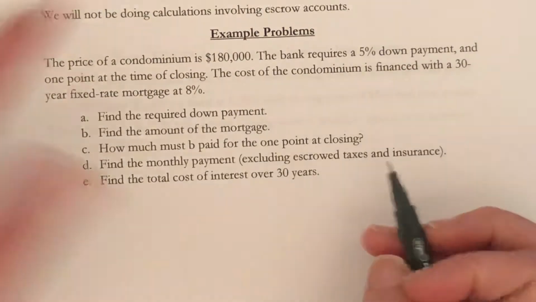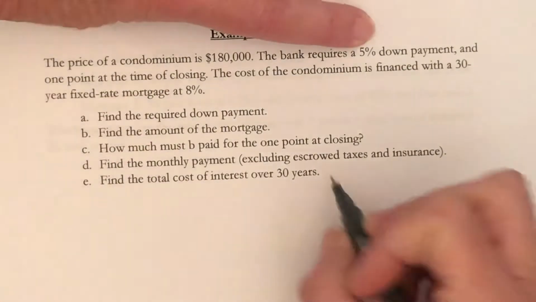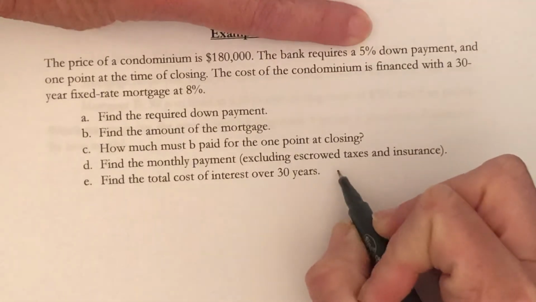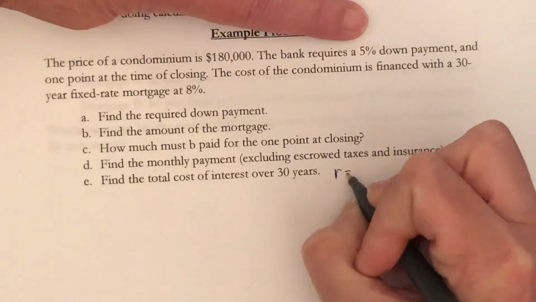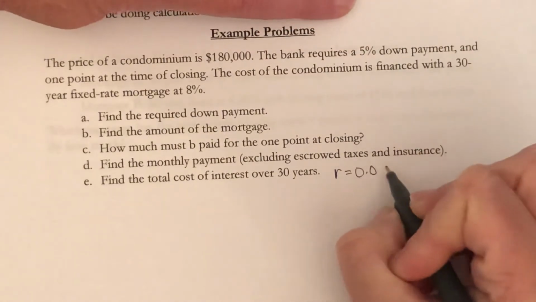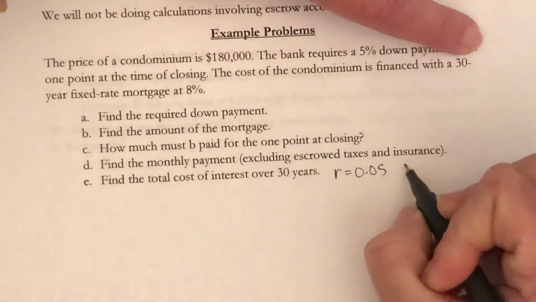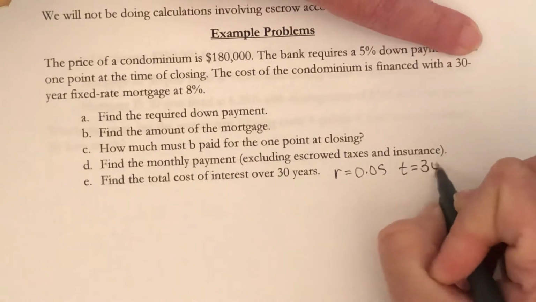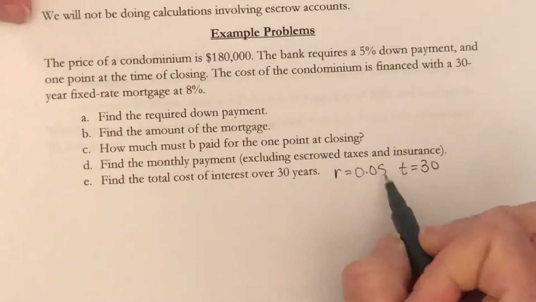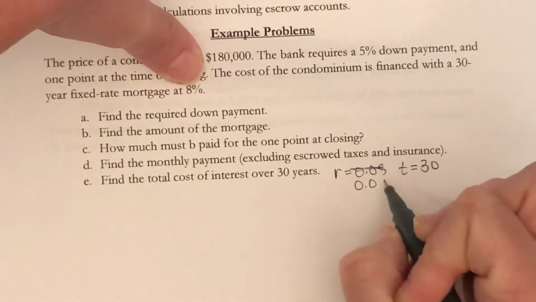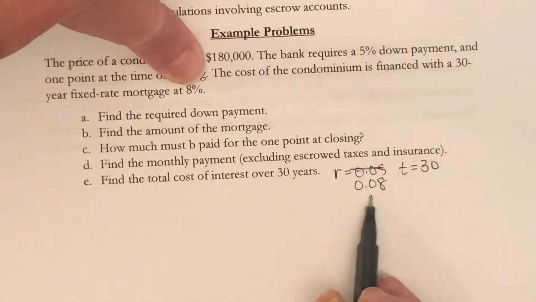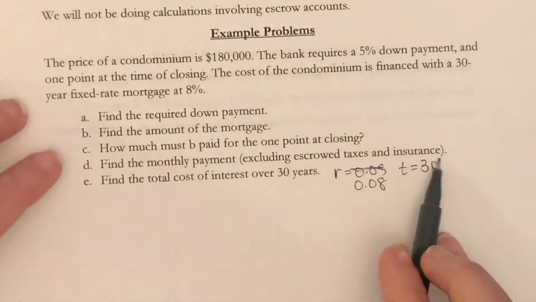My rate, I'm going to write down here, our rate is 5%, so I'm going to write it down here so when I slide this up, I can still see it on the screen. Our R is 0.05. It is a 30-year loan. Oh no, 5% down payment. So the rate is 8%. Sorry, I should read the whole thing. Okay, so the rate is 8%, the time is 30.